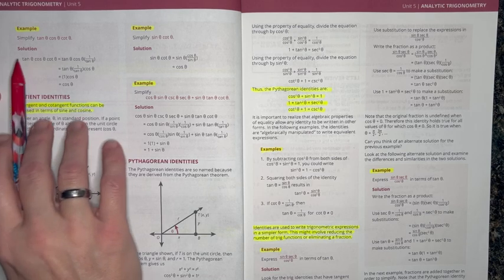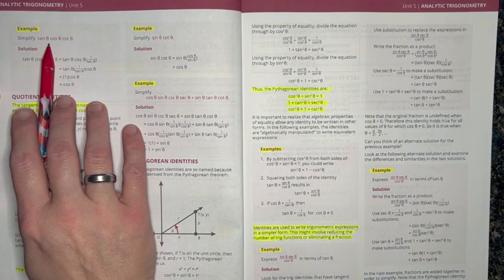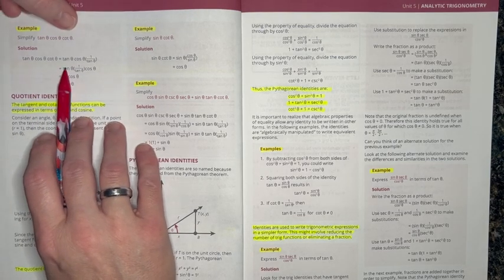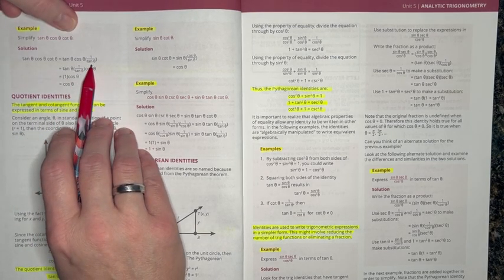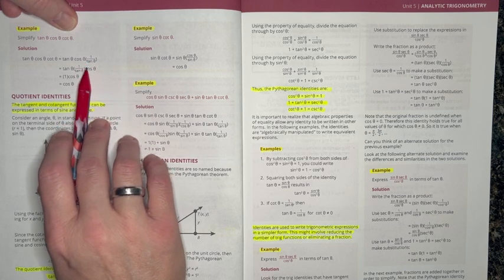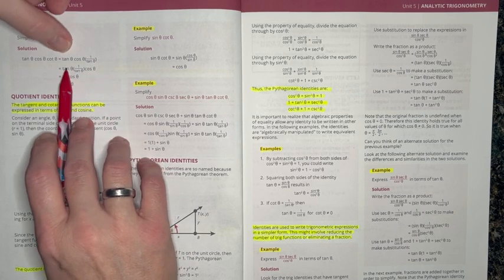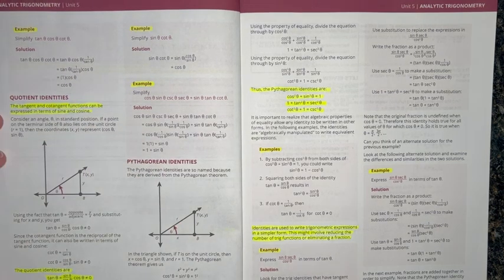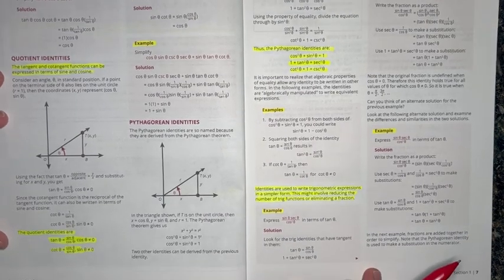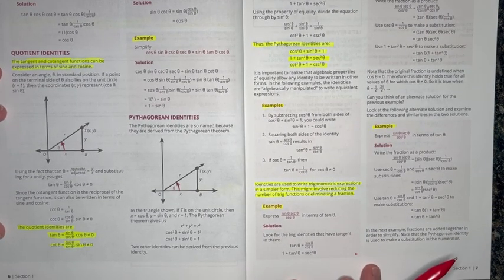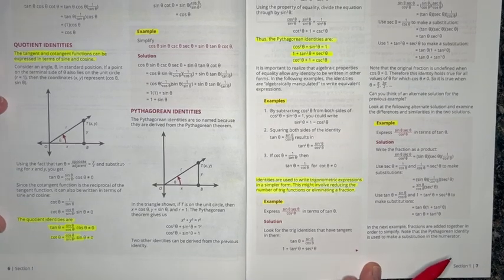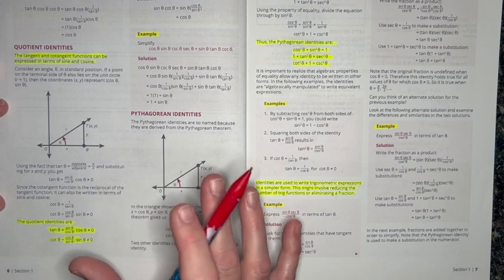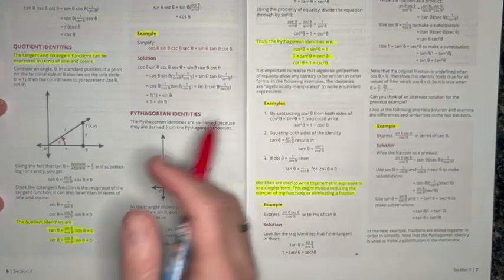Let's turn the page. At the top of page 6, we have another example. It says simplify tangent theta, cosine theta, cotangent theta. And again, we choose the cotangent to substitute in its identity, which is 1 over tangent. That allows our tangents to cancel out, and we're left with just the cosine, okay? It says the tangent and cotangent functions can be expressed in terms of sine and cosine. So they're good ones to go to. All the reciprocal functions are nice to change because it gets it down to a simpler form, right?